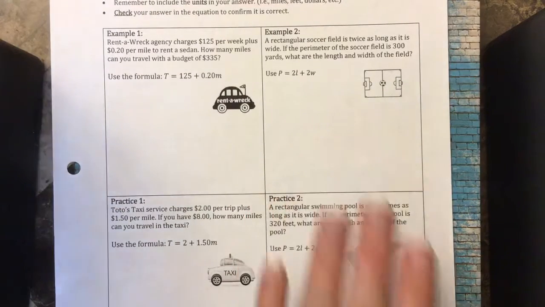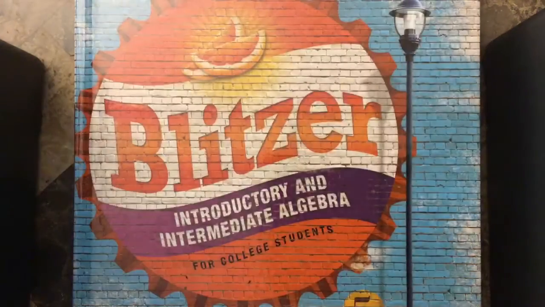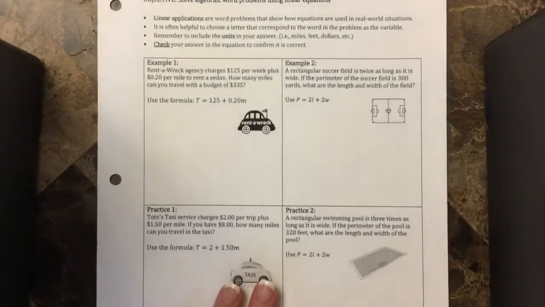The second problem that we're going to talk about is a perimeter type problem, where you have a rectangle. It's always a rectangle right now, and you want to solve for the dimensions of this rectangle, of this garden or this basketball court or whatever this rectangle might be. This lesson is based on Blitzer's Introductory Algebra for college students.